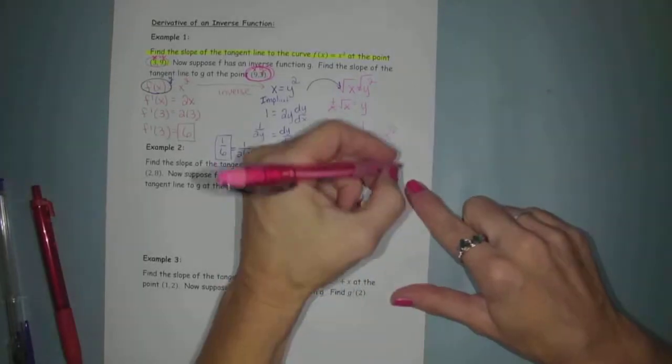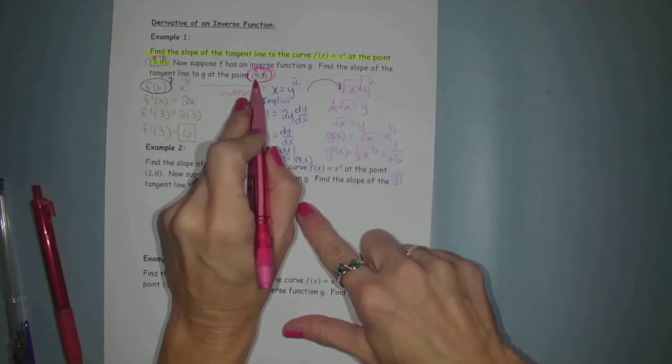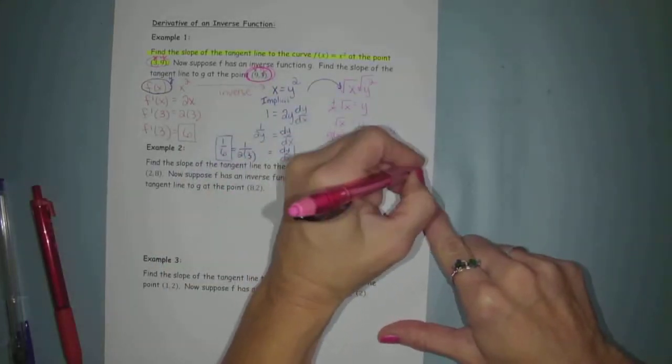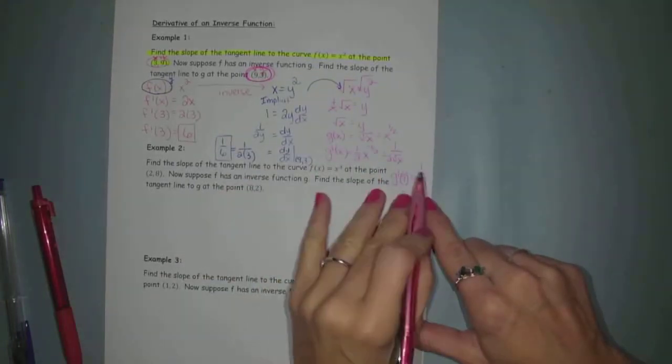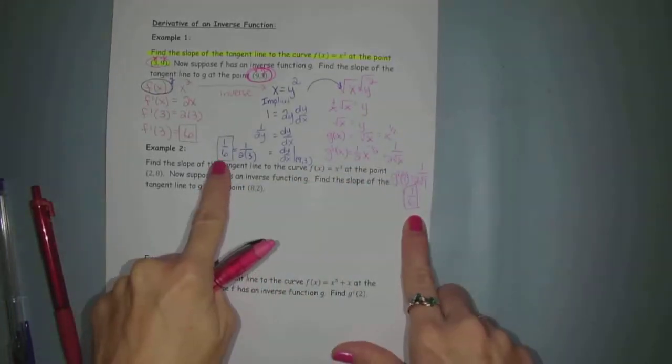So now g prime of x, well, g prime of our x value, which is 9, g prime of 9 is 1 over 2 root 9. And look at that. 1 over 2 times 3 will also give me a slope of 1/6.